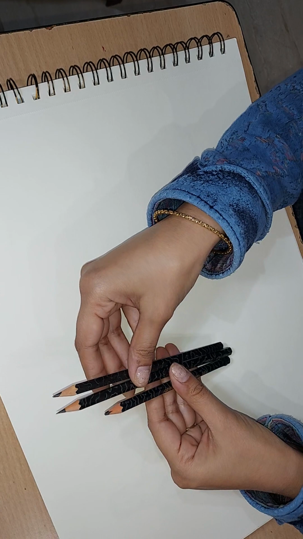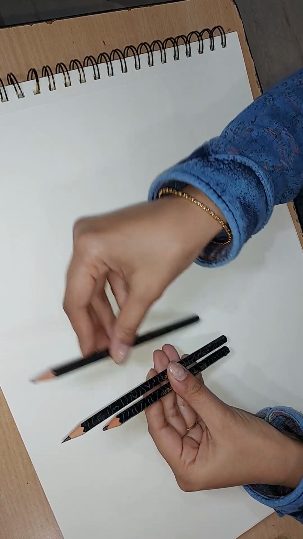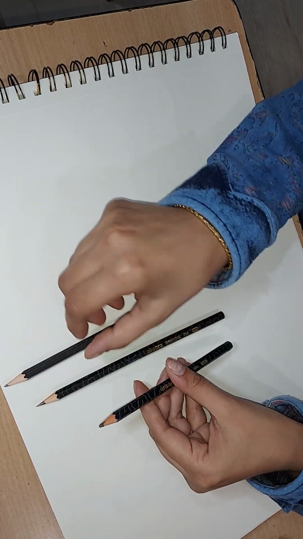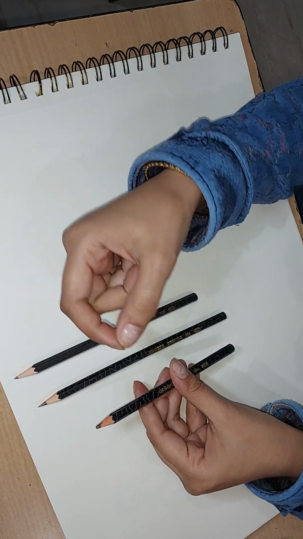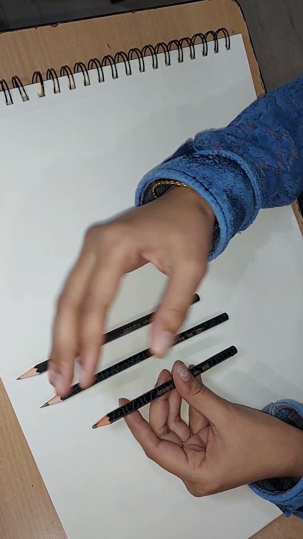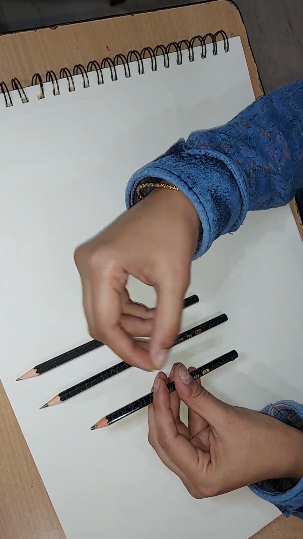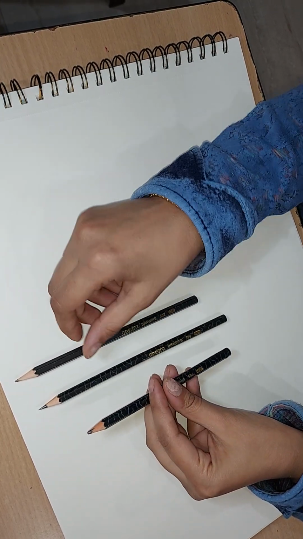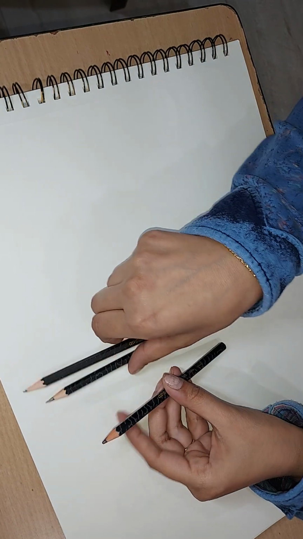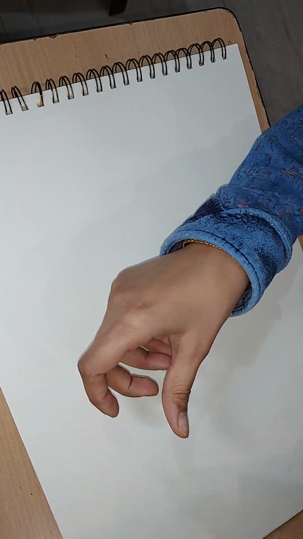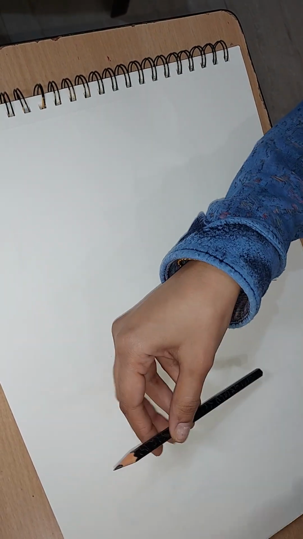So what pencils am I using? I am using drawing pencils, shading pencils. So this is 2B, 4B and 6B. 2B is basically used for the basic drawing, and 4B is a little bit darker, which gives the middle tone if we draw here, and 6B is extremely dark. So when you have to show extreme darkness, you can use a 6B.